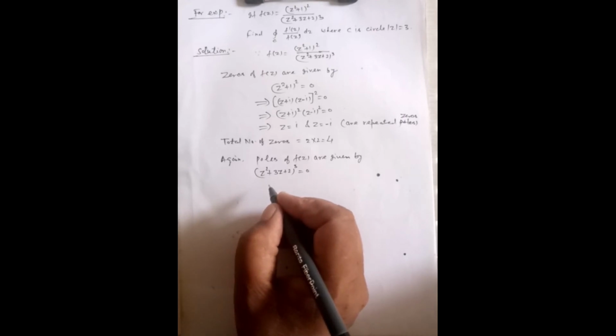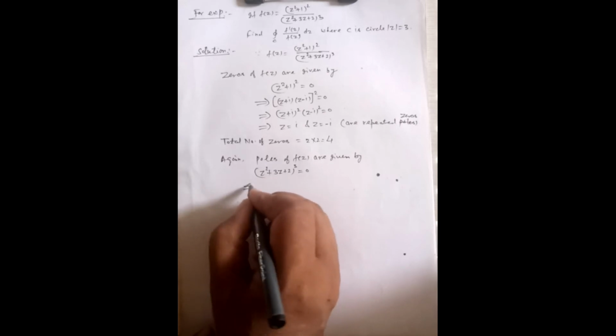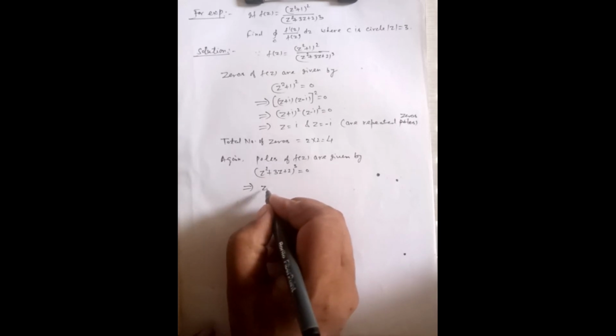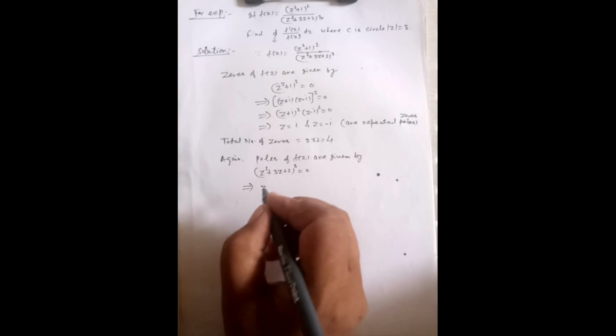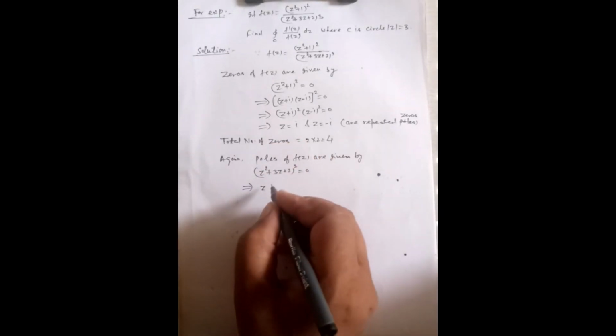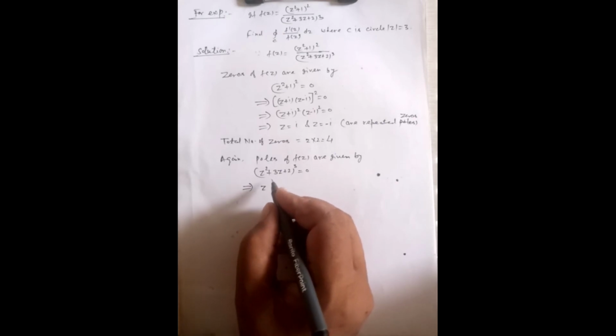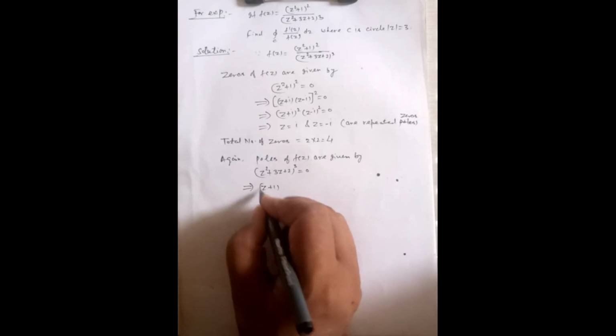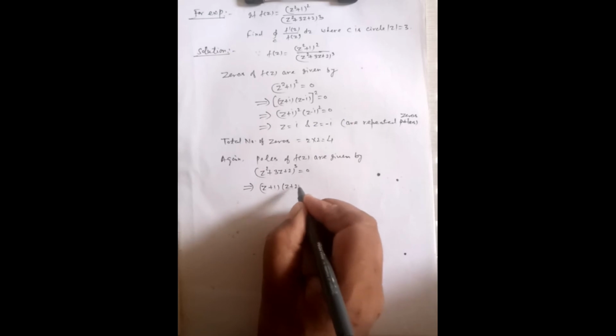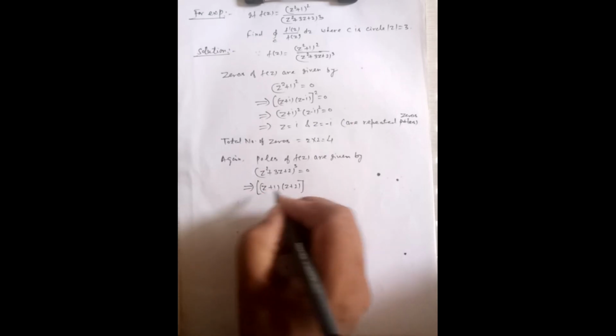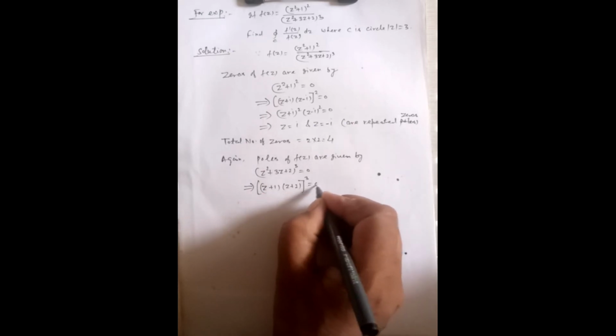This implies (z plus 1) whole cubed (z plus 2) whole cubed equal to 0.